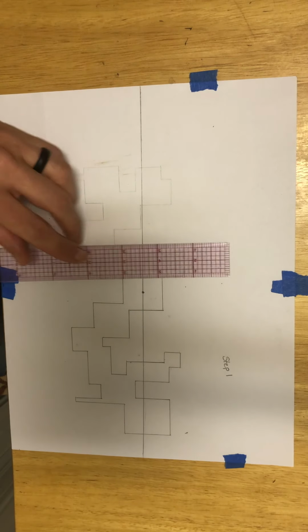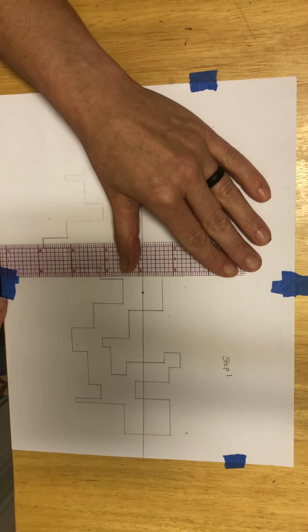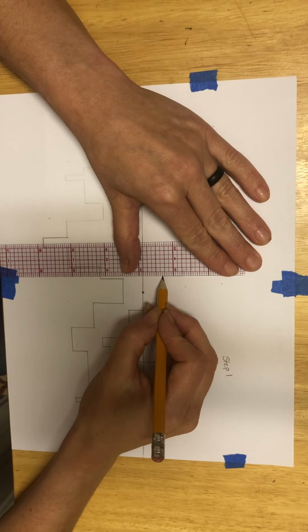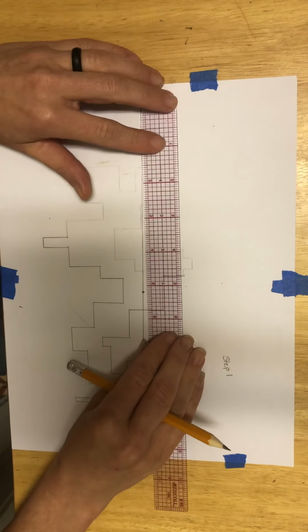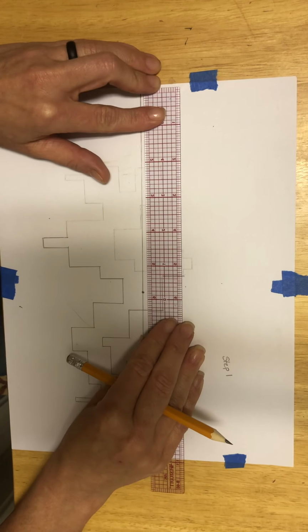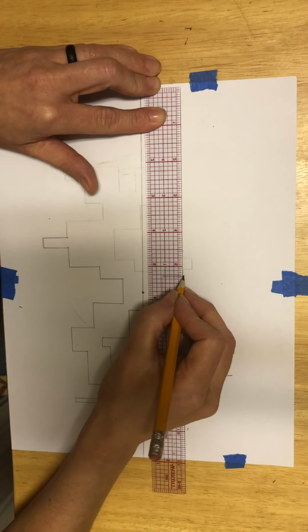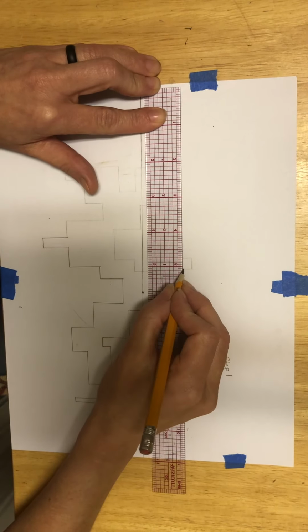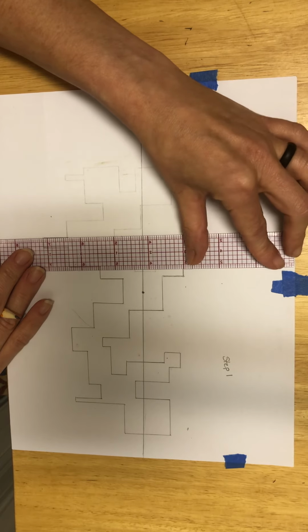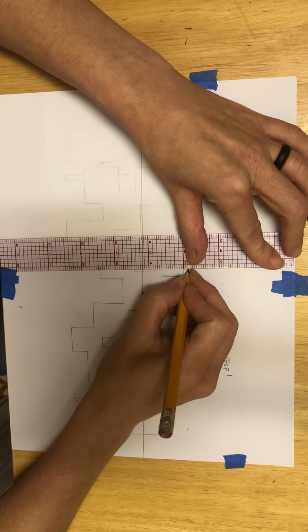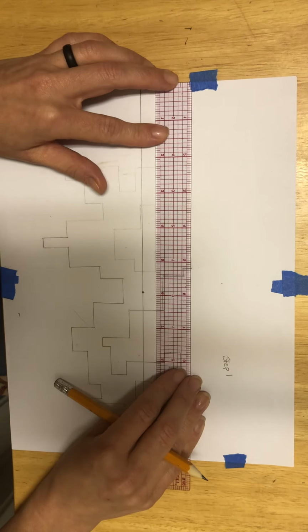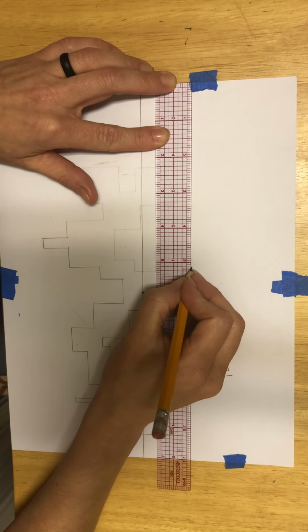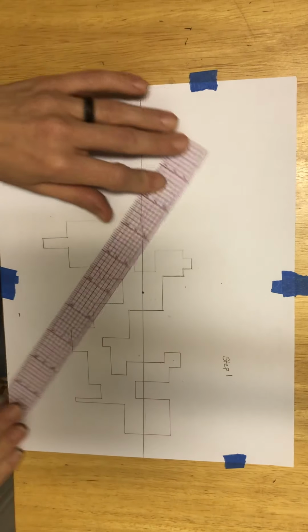So let's do this. Like you've done before, you're going to make sure your pencil is sharpened. You're going to hold it vertical and horizontal, and just make sure it's flush with the edge of your paper. This section that I'm making right here is the highest point of my work.